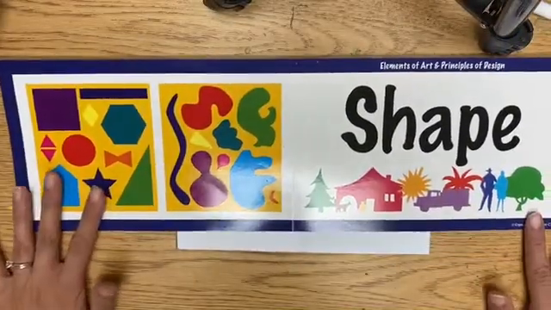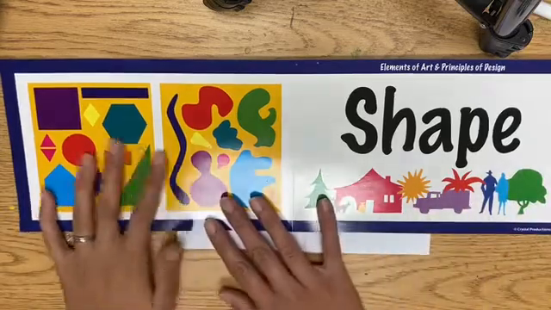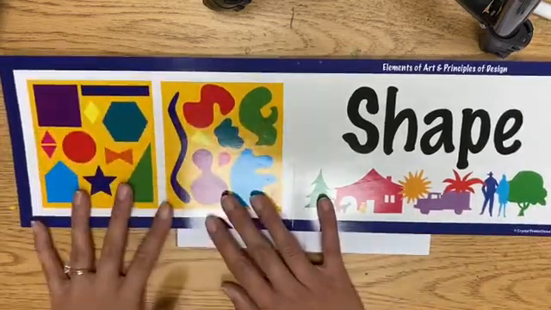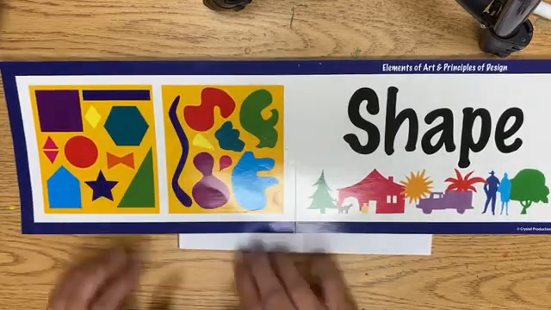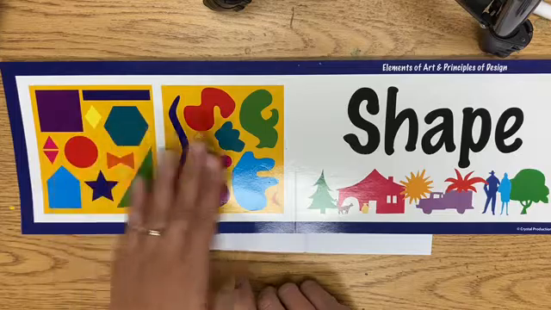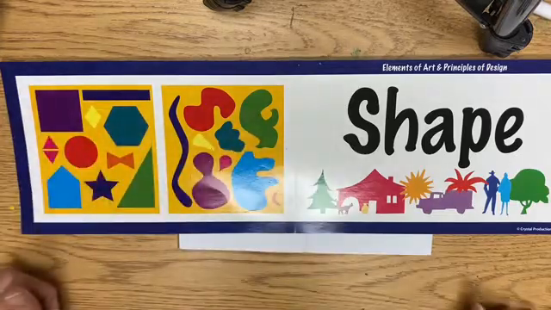Shape is an element of art, like an ingredient of art, and shapes are two-dimensional, they're flat. The categories of shapes that we're going to talk about are geometric and organic. So you can kind of see here that these shapes are divided into two kinds of categories.